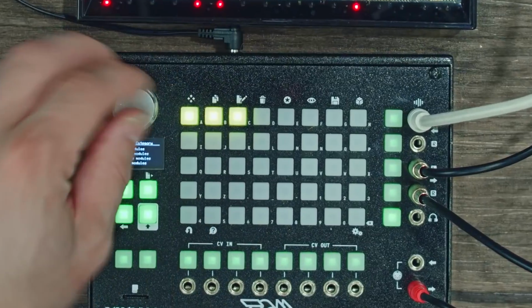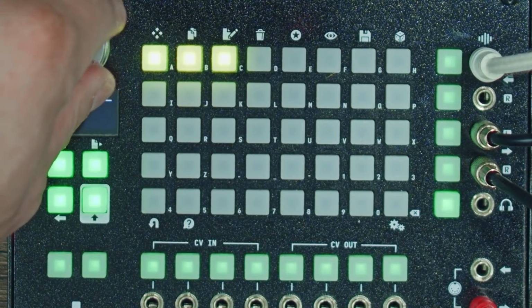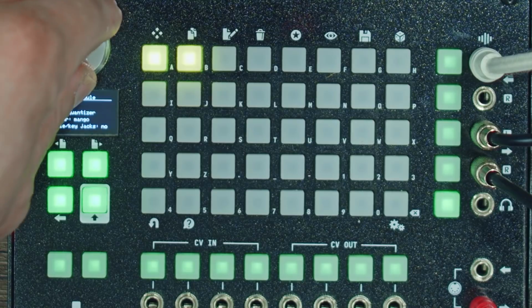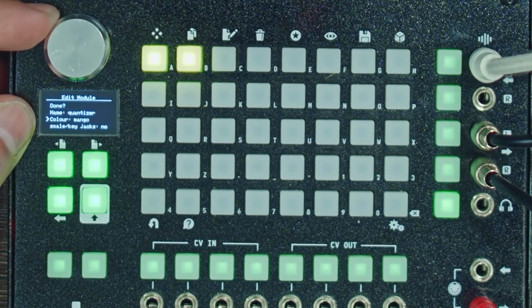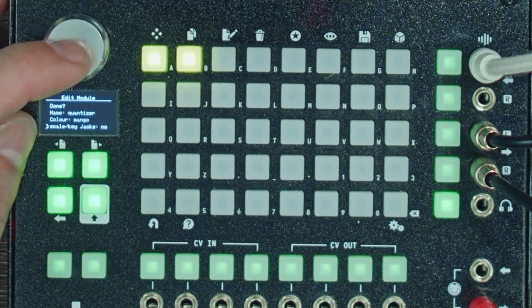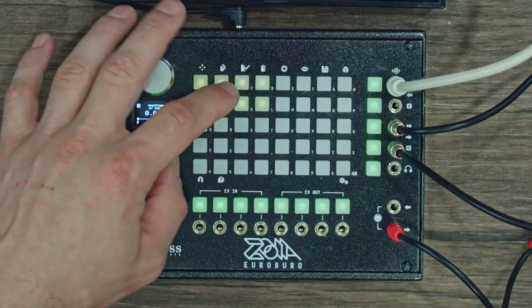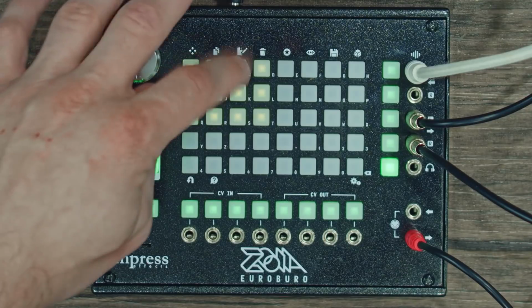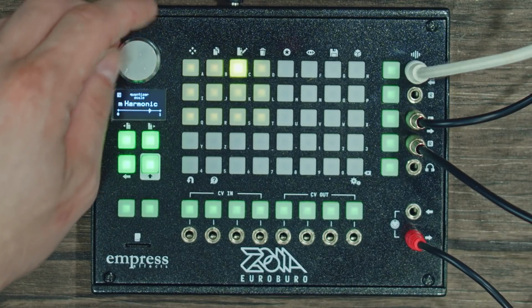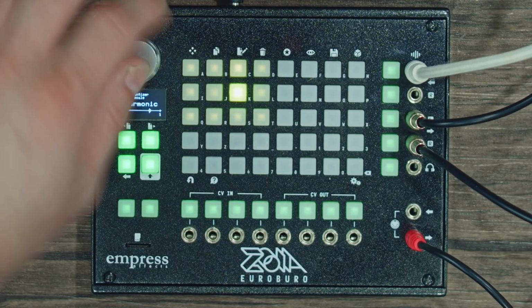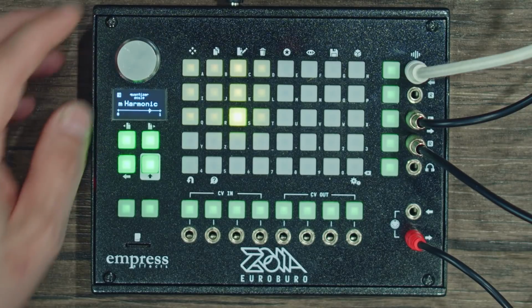Unsurprisingly, on this page, I'm going to create 3 control modules that will all be quantizers. And in quantizers, we can keep the color mango, that's fine with me. I'm going to enable scale key jacks. I'm going to copy the module, going to copy the module again. Now in each one of these modules, I'm just going to set it to minor harmonic. This is my scale in the key of A.